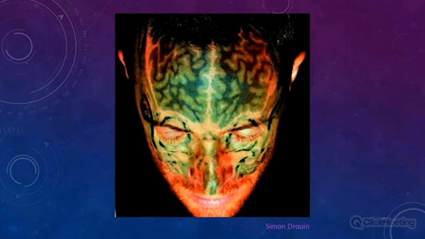This is Simon Drouin, who went with the idea of, instead of the brain having to be shown on CT scans, MRIs, etc., why don't we project it on the outside of the head? So he projected the brain on the outside of his skull, so we can see in relationship to his actual external biology and face morphology where the different parts of the brain are, which is really interesting. So as you look down his nose, you're seeing there the parts of the brainstem seen from the front of the head.